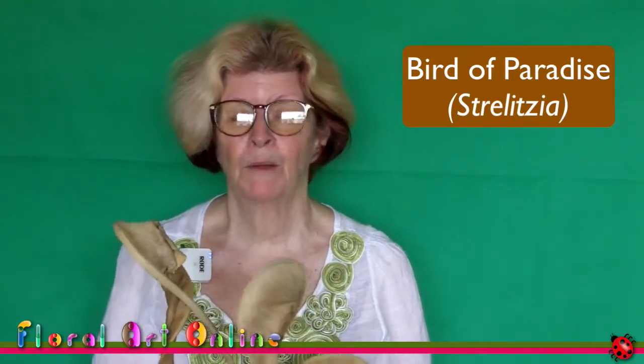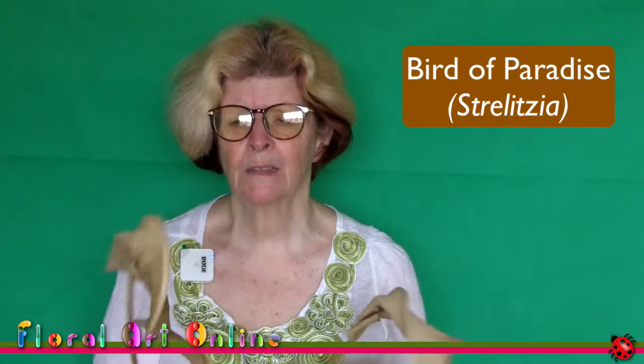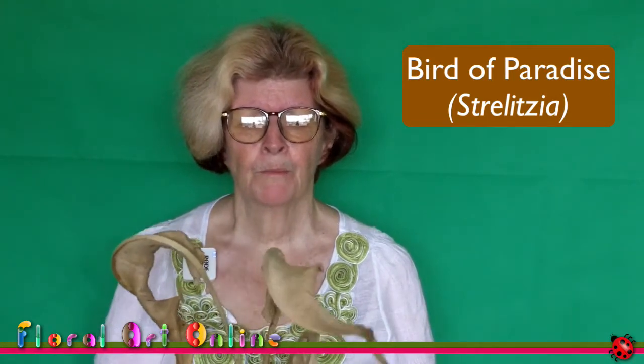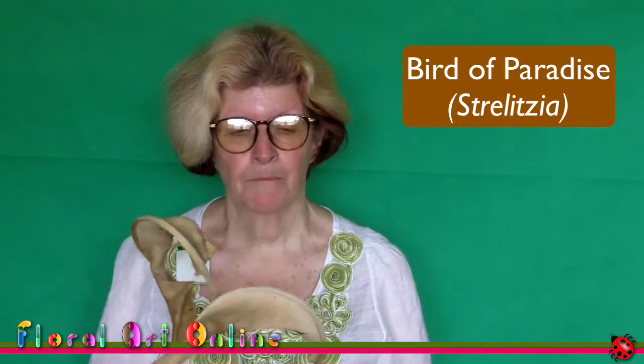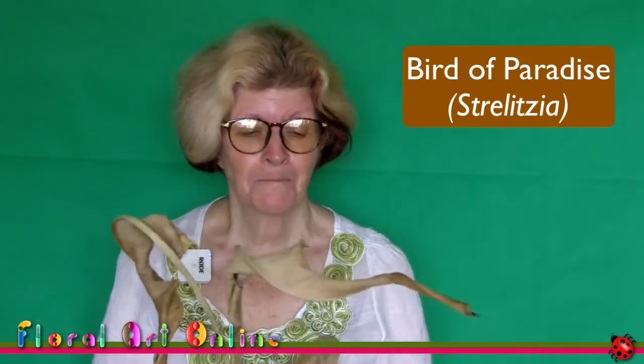You just put them somewhere where they're not necessarily in direct sunlight, because they might dry out too quickly, but somewhere where they're not going to be constrained by their drying pattern, and they will all dry differently, so you'll never get two the same, but you certainly get some interesting shapes.